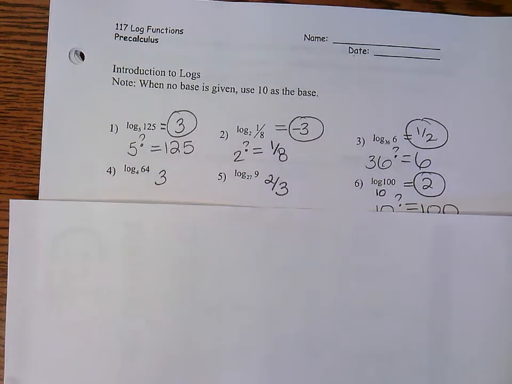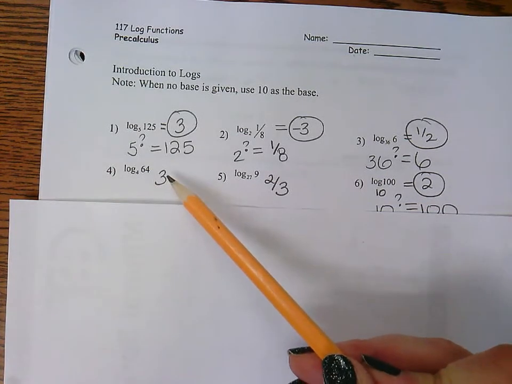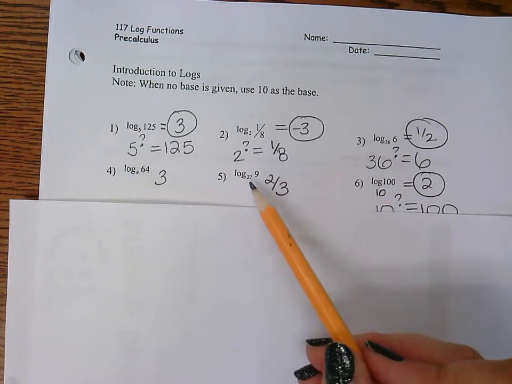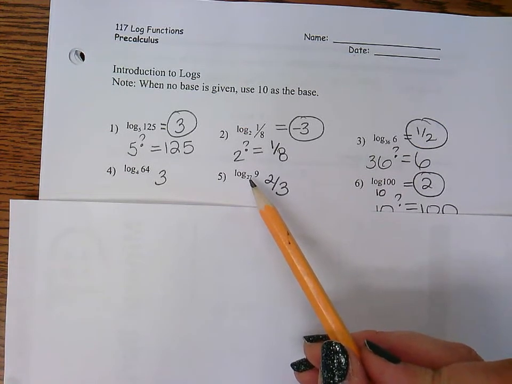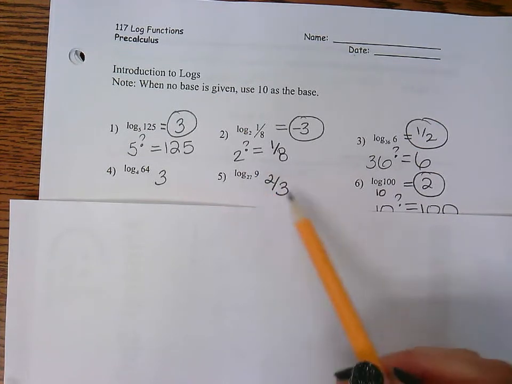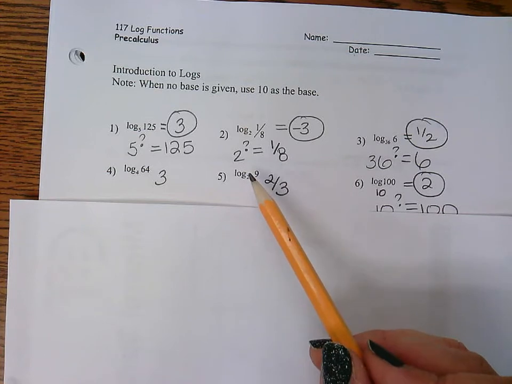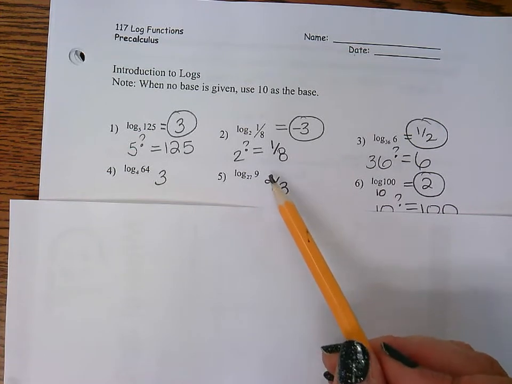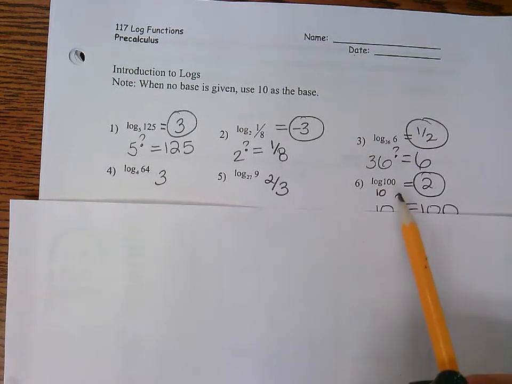So 4 cubed is 64. This one's tough. You got to take 27 down to a power of 3. So that'd be the 1/3 power. And then you're squaring it to get 9. So I think 5 is the most challenging one on the whole paper because it's that fractional exponent rule of 2/3. We already said 6 was 2, right?